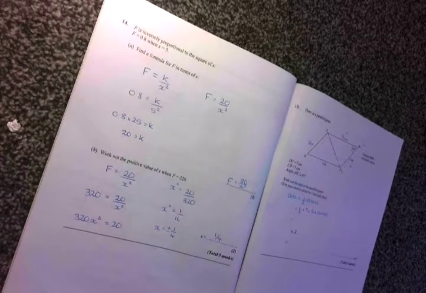So question 14 says, f is inversely proportional to the square of x. If you can hear any strange breathing, it's the dog. I can't quite see her, but she's right next to me.